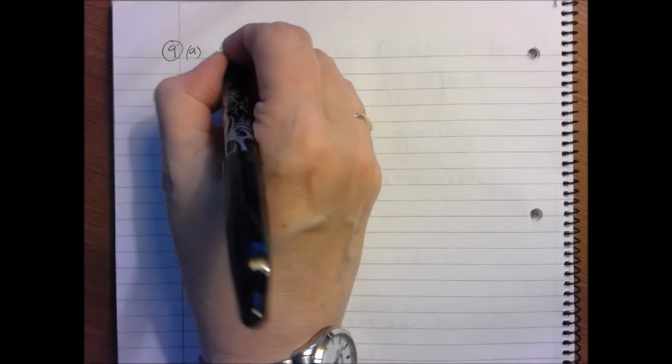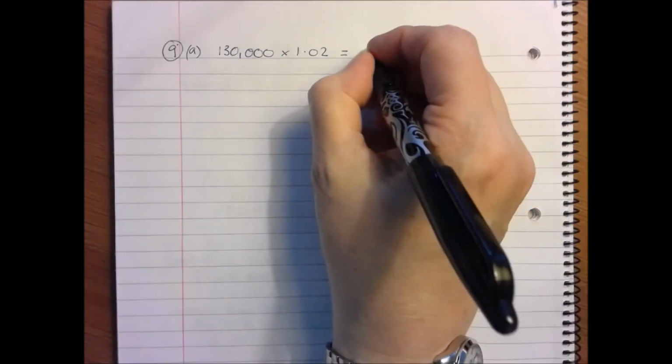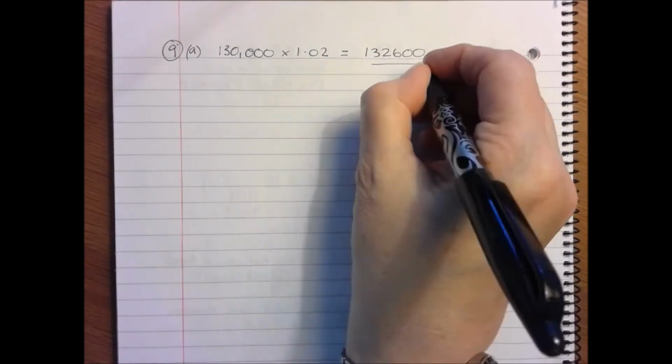So question 9 part A is asking us to write down the predicted population at the end of the second year when we start off with a population of 130,000 with an increase of 2%. So all we're going to do is take 130,000 and multiply by 1.02 for a 2% increase, which gives us 132,600 as requested.